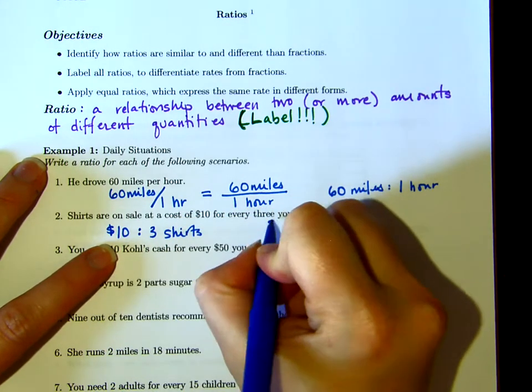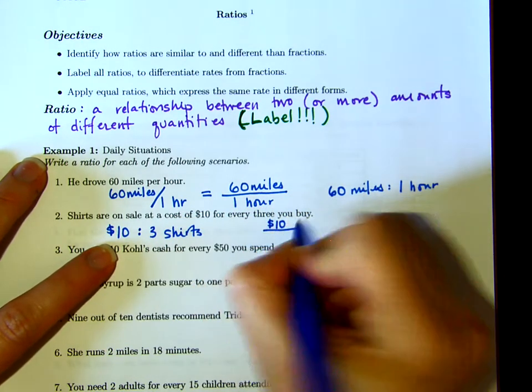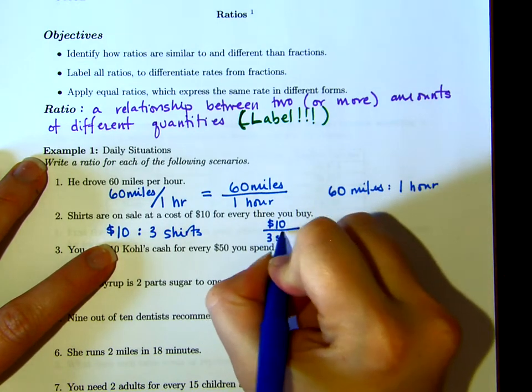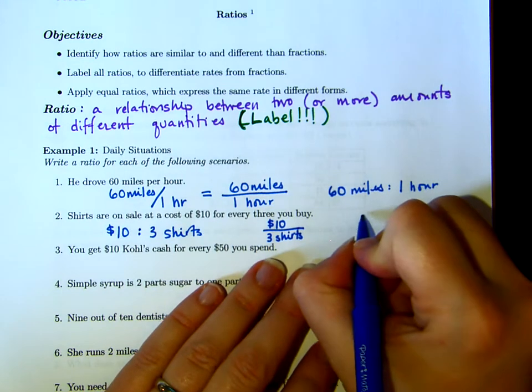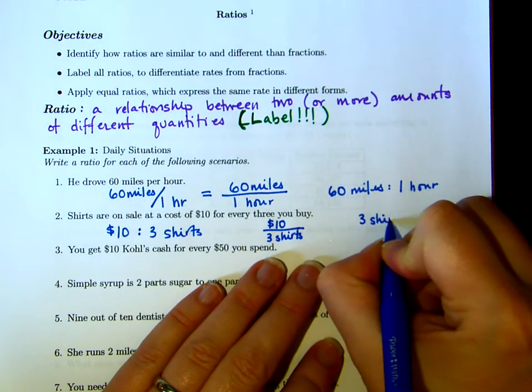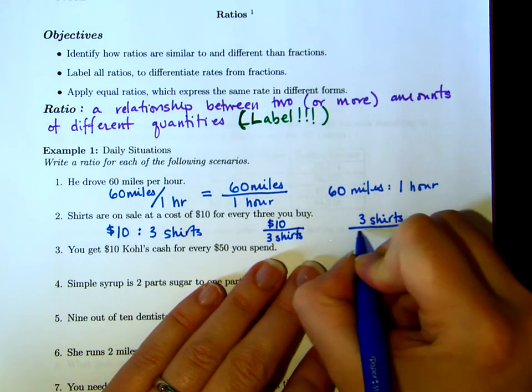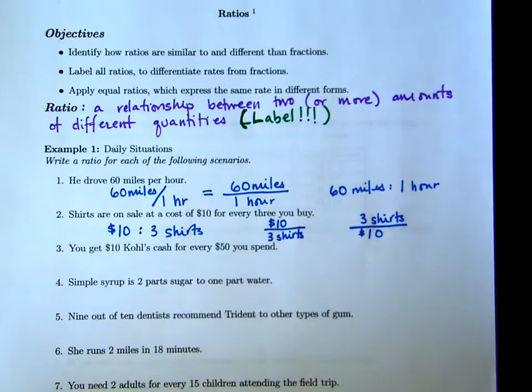Or we could write this as $10 in the numerator over 3 shirts. We could also look at this a little bit differently and say that's 3 shirts for $10. All of this represents the same cost rate. So same ratio. $10 for 3 shirts, 3 shirts for $10.